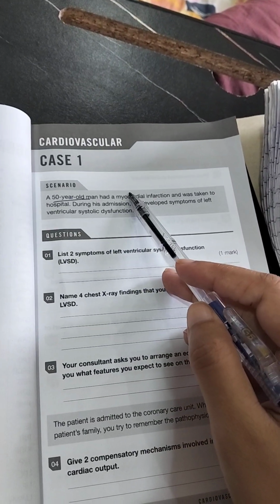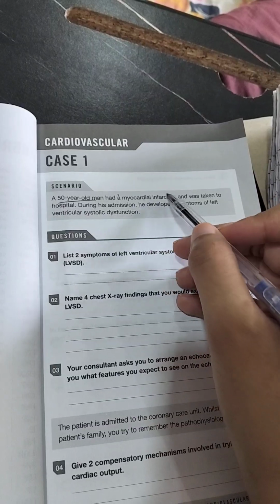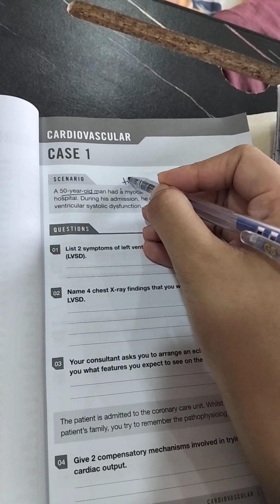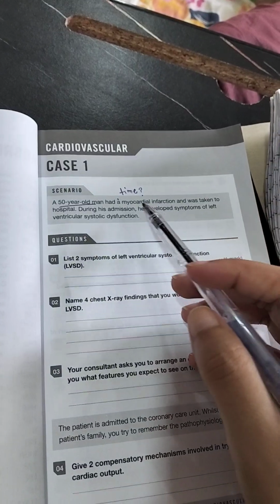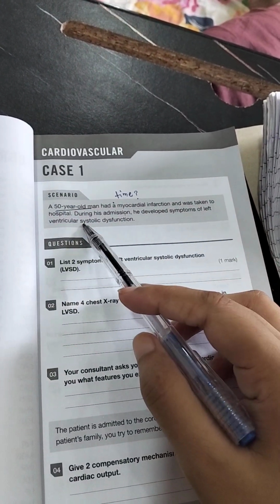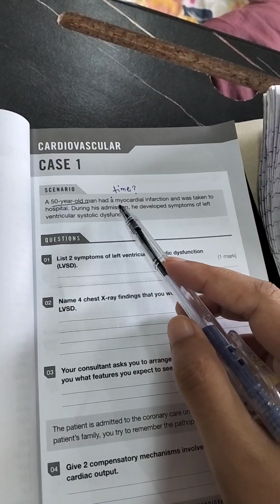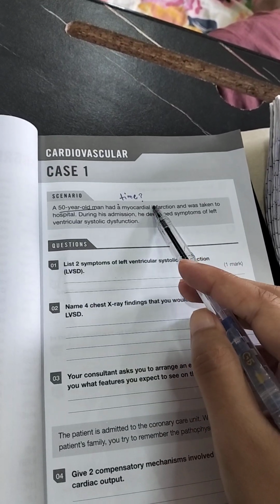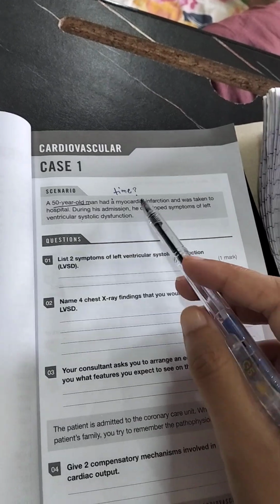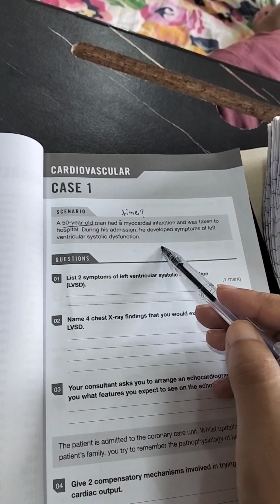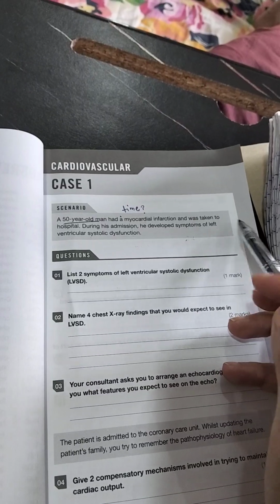Now, there is another important thing that is not mentioned in this scenario, and that is time: exactly how long after the MI he was taken to the hospital. Treatment depends on this, and there are certain complications of MI that are important according to the time duration. In the first 3 hours there are different complications. After 24 hours there are different complications.